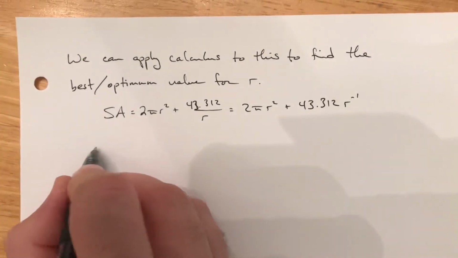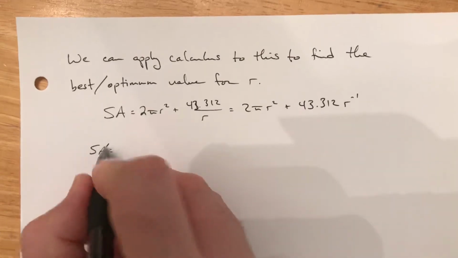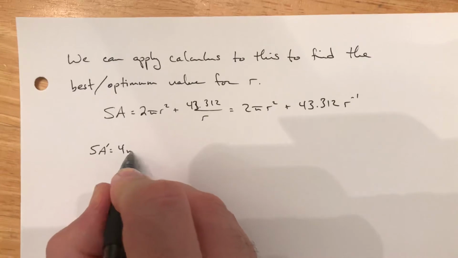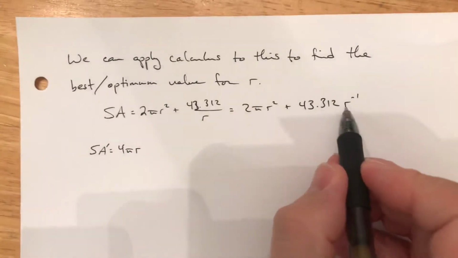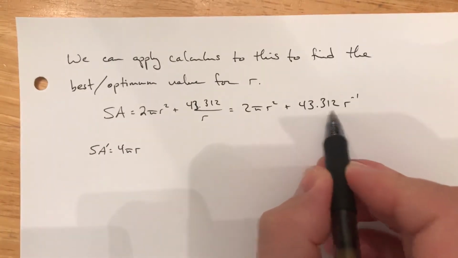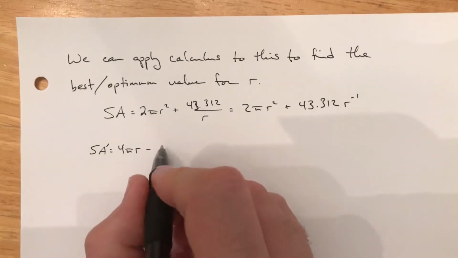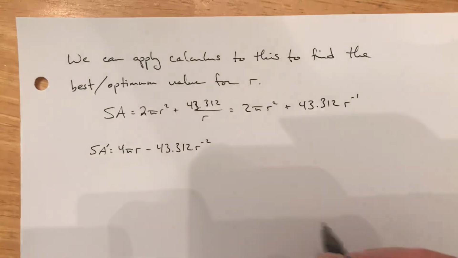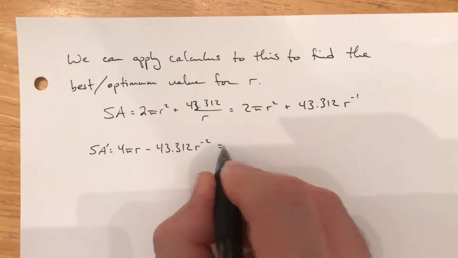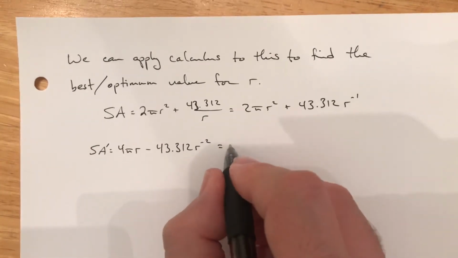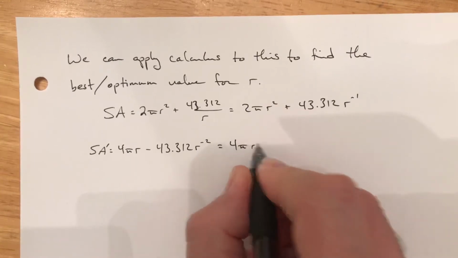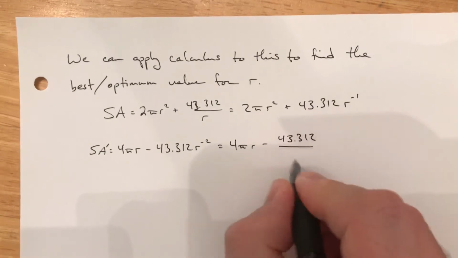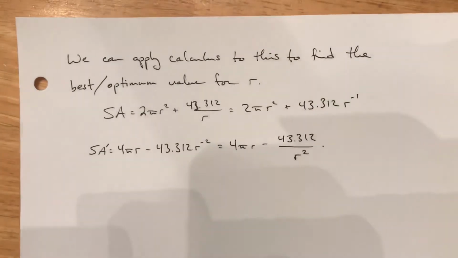Now find the derivative. Surface area prime is going to be, the derivative of 2 pi r squared is 4 pi r. The derivative of 43.312 r to the negative 1 is going to be negative 43.312 r to the negative 2. Another way to say that using the rules of exponents in algebra is 4 pi r minus 43.312 over r squared.